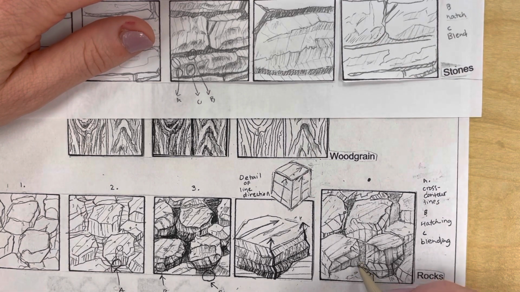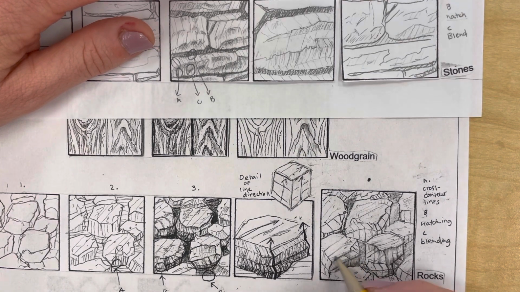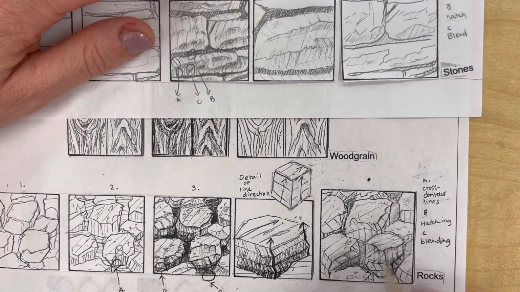But as we go down towards this bottom section, I'm going to make that noticeably darker. Some of this may bleed a little bit onto that. And you might have a little something right here.